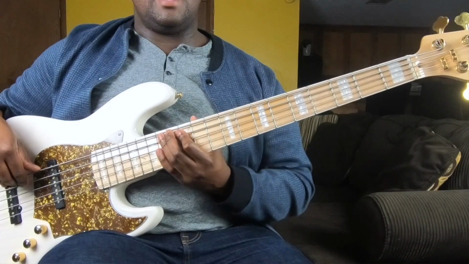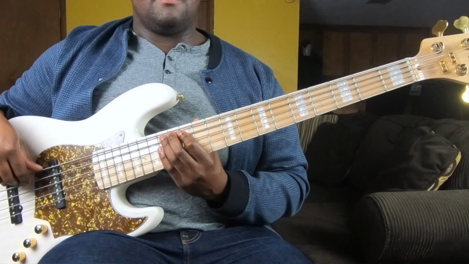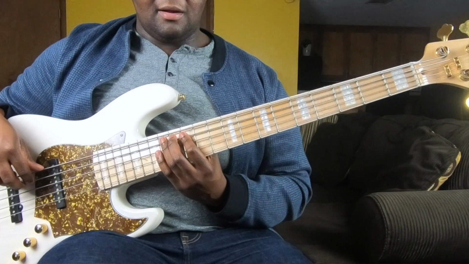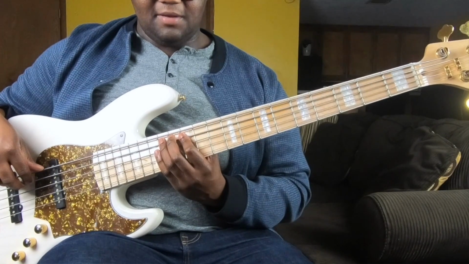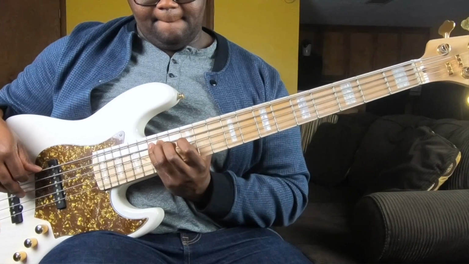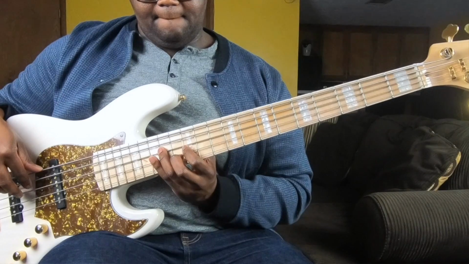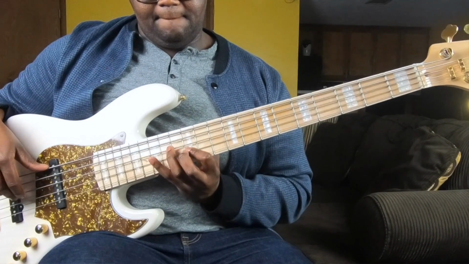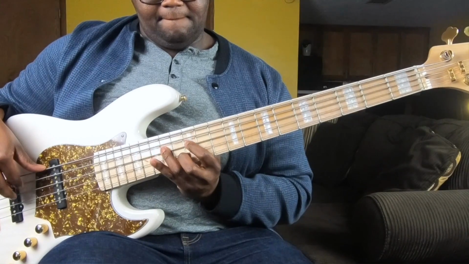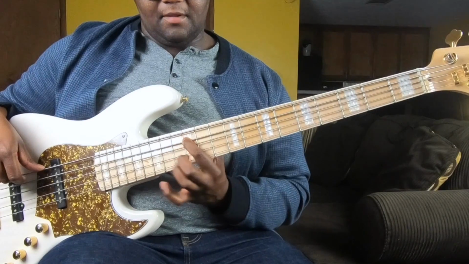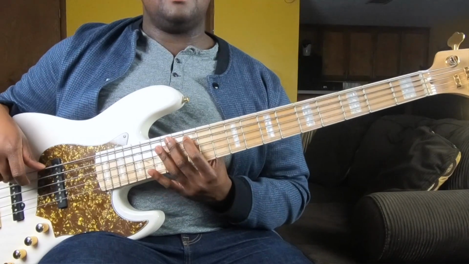Now we're going to go to our Aeolian mode, or our relative minor scale, starting with our index finger. This should be our 6th pattern, like this. All right. So that's our 6th.